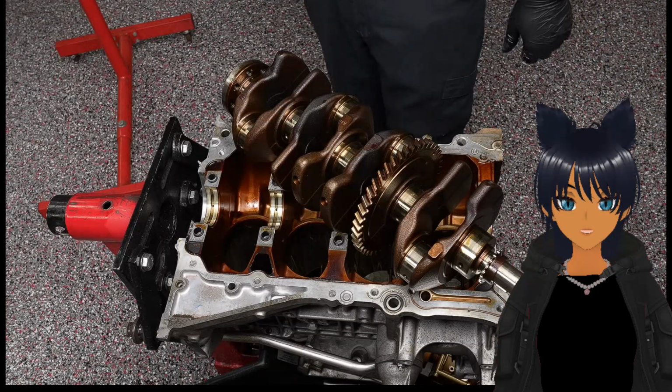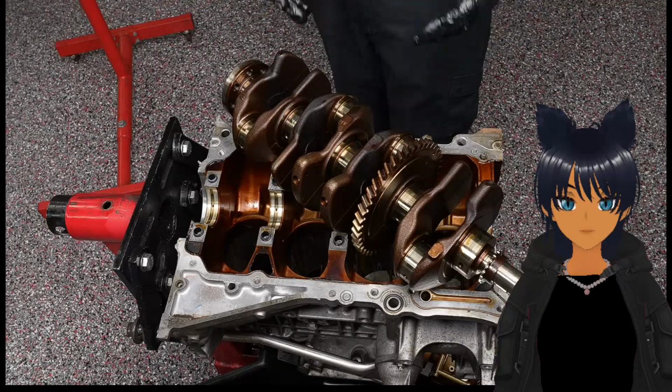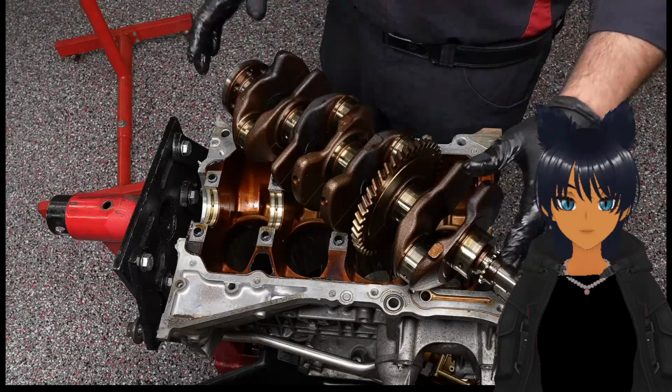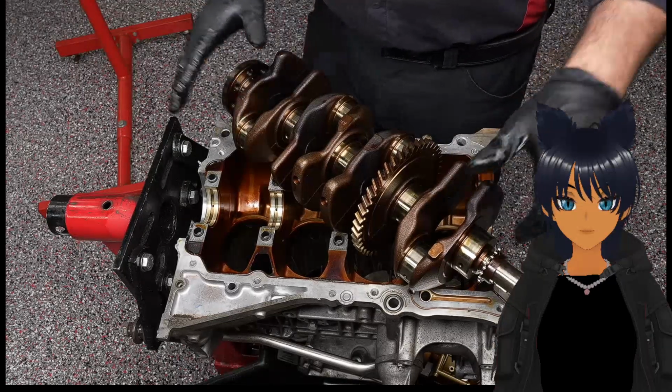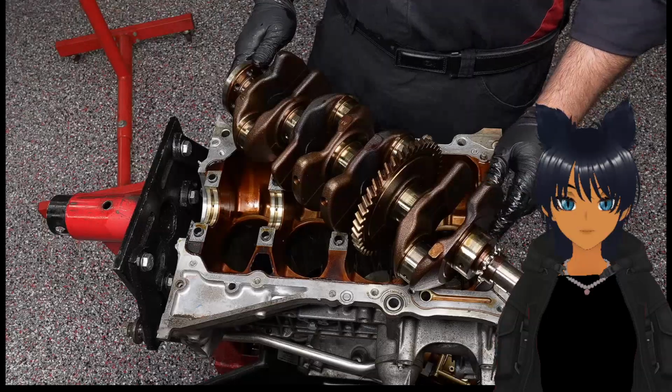Just look at this. Yeah, bro, that's crazy. I would put this in my dining room as a decoration. I'm a car guy. Maybe my wife will not think so as well. But this is a crankshaft.